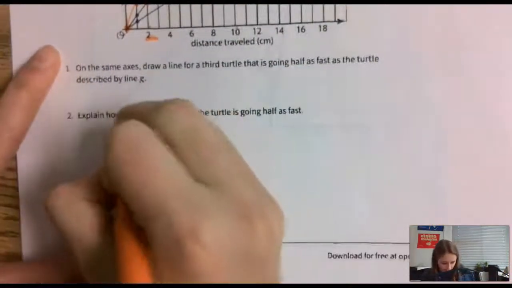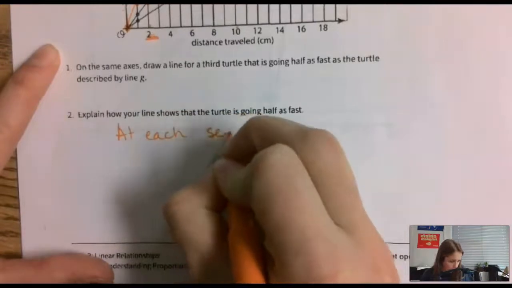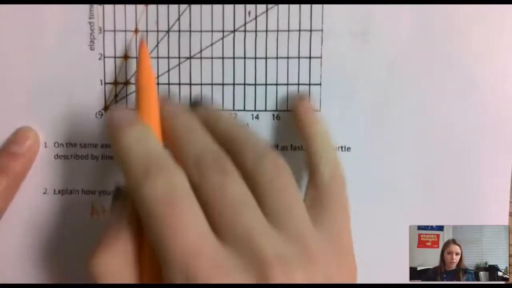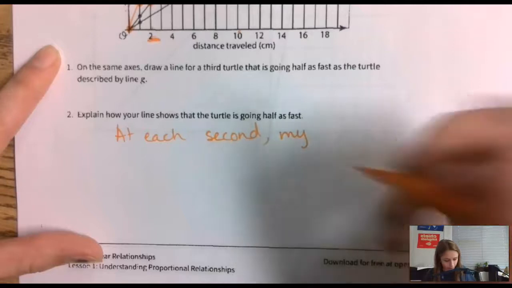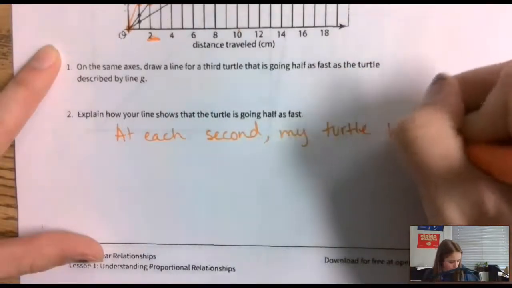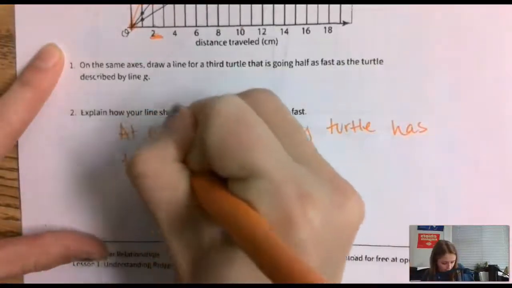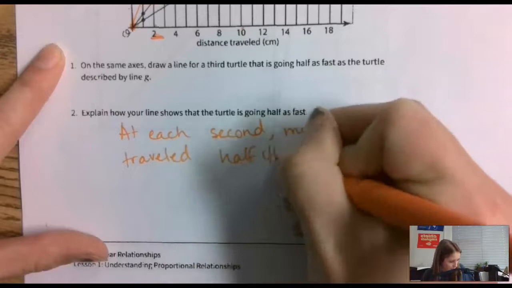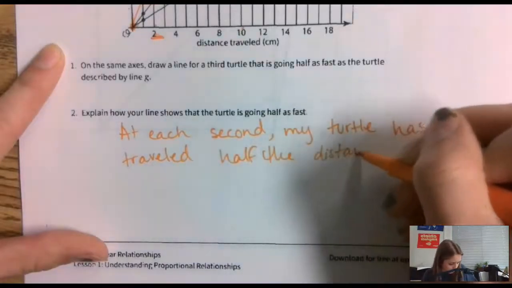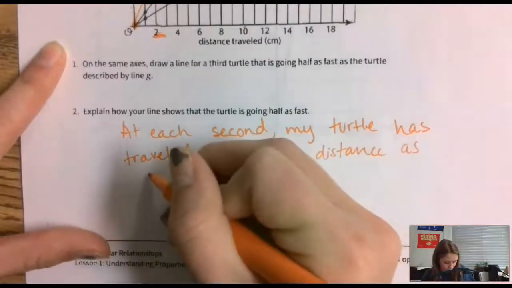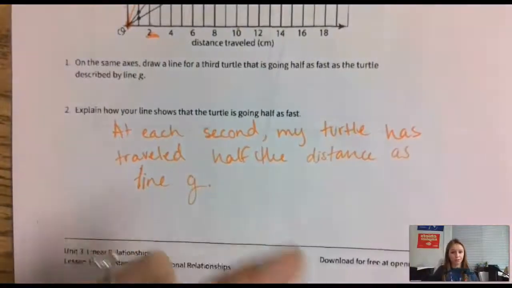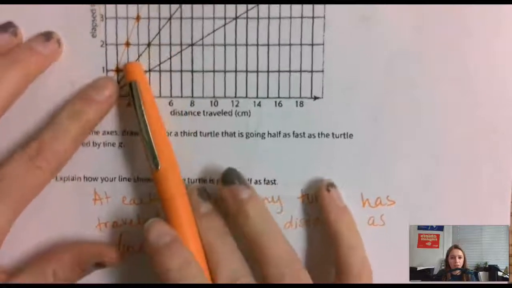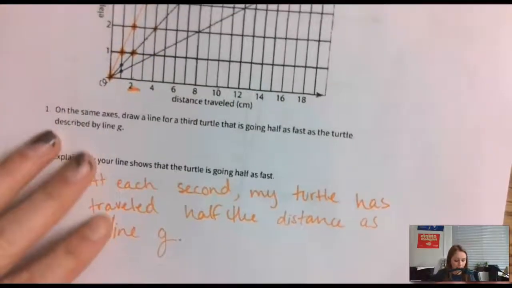So we can say at each second, my turtle has traveled half the distance as line G, or you could say turtle G. At each second, when I look at where the G turtle is, mine has always traveled half. So there's that.